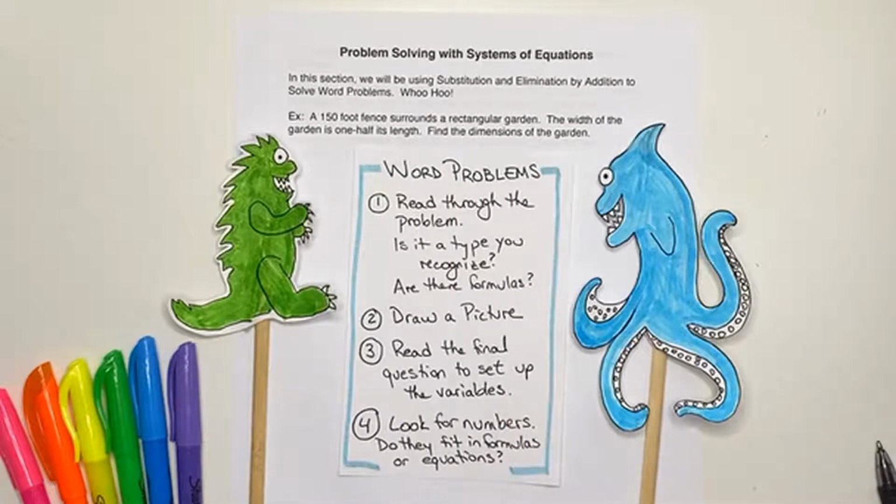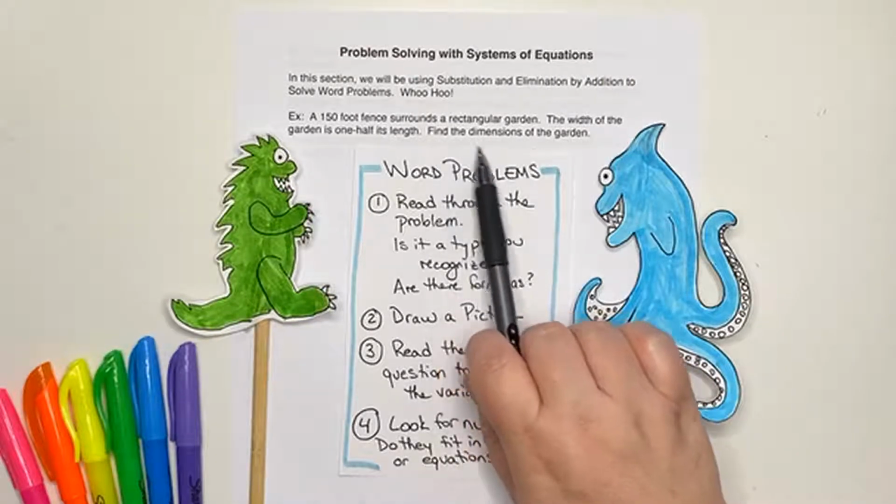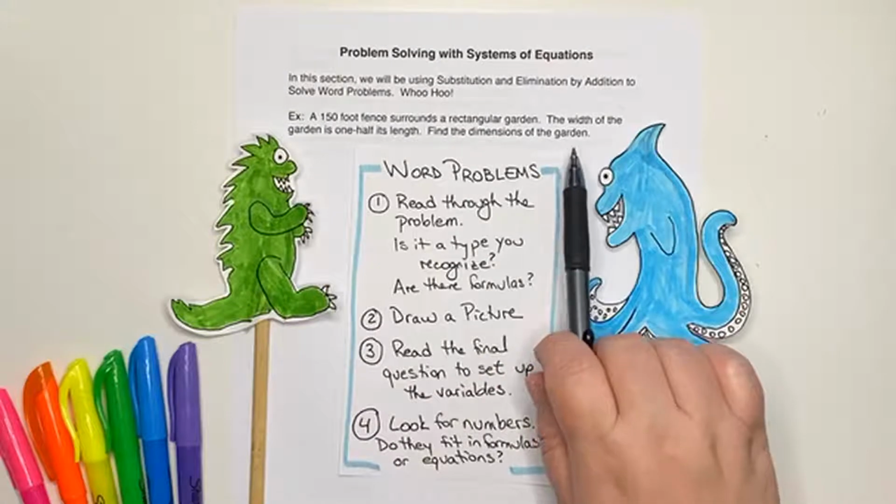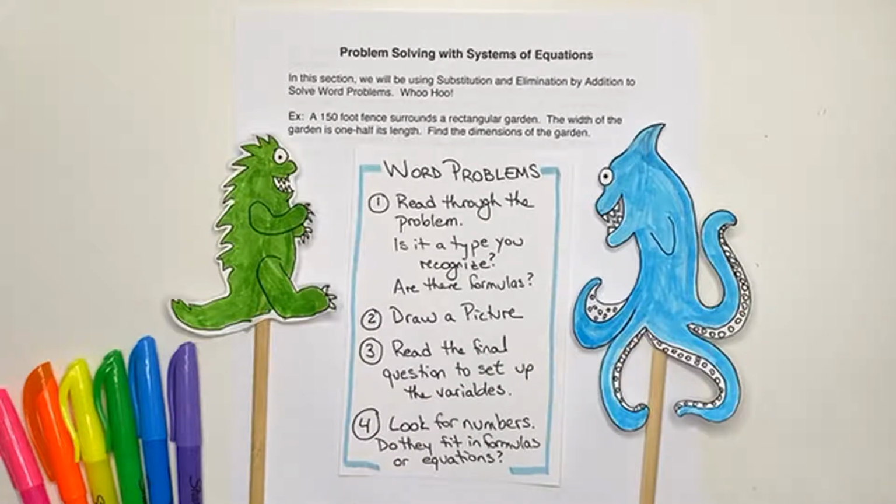Number 3, read the final question to set up the variables. This is a really big hint. A lot of people try to figure out what the variables are using the beginning of the word problem, which is sometimes possible. But frequently, if you read the last sentence or the last question, for example, find the dimensions of the garden, that's going to be our key for this one. So that's how we know which variables we're going to use.